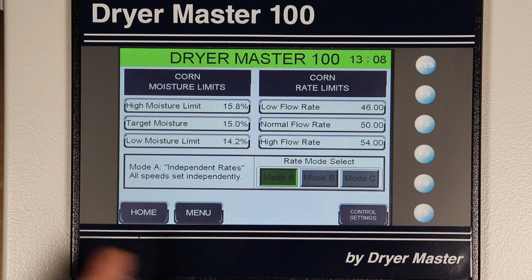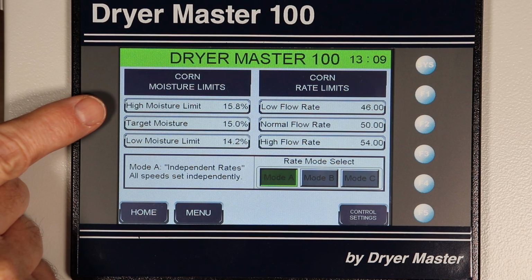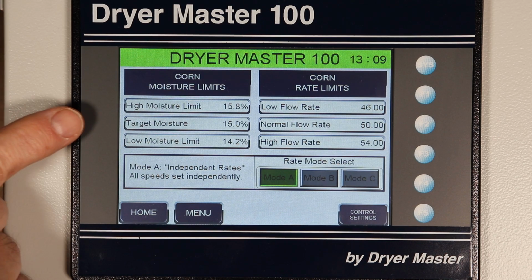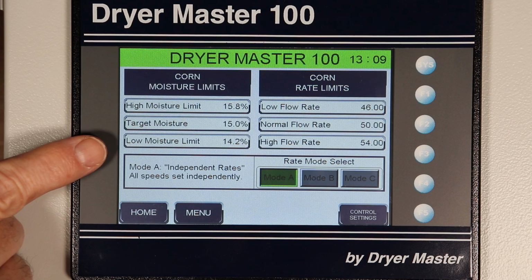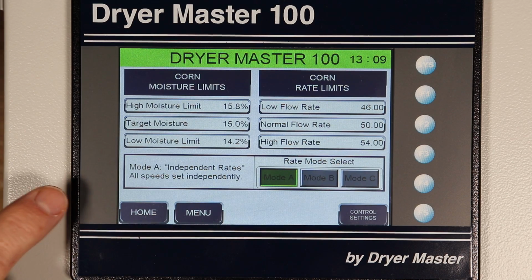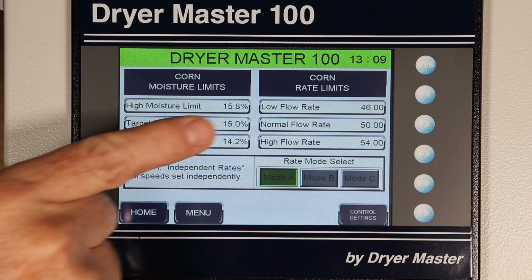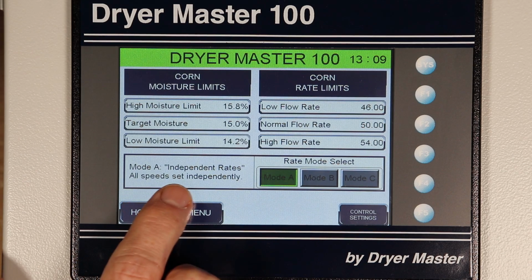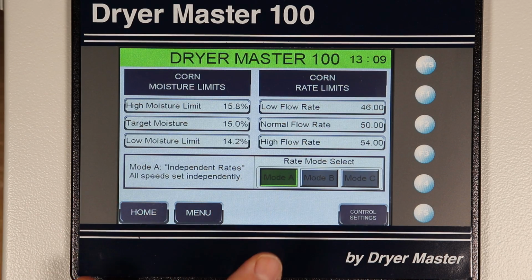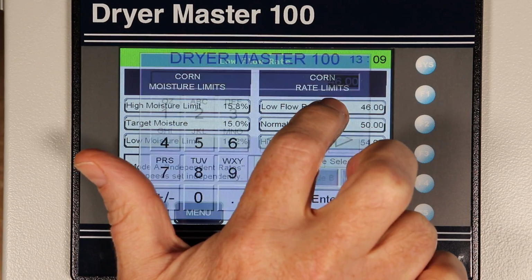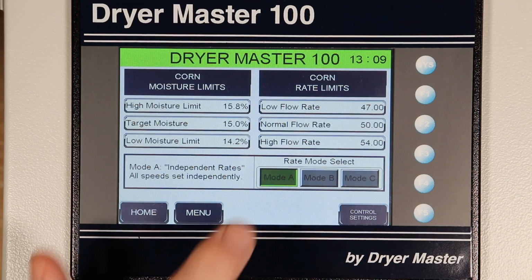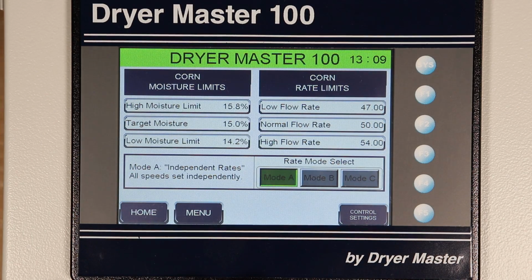Okay, so in our case here, if the moisture goes above 15.8, we want to run at 46. If it goes below 14.2, we want to run at 54. If it's in between, then we want to run at 50. Okay. Now, there's a couple of different ways we can set the rates. This is called Mode A, independent rates. So if I want to change this flow rate and I don't want 46, I want to make this, for example, 47, I can then set each one independently.